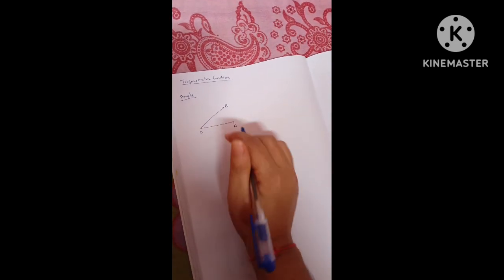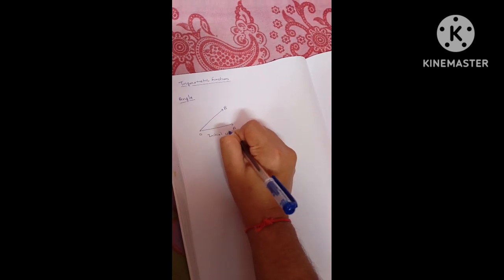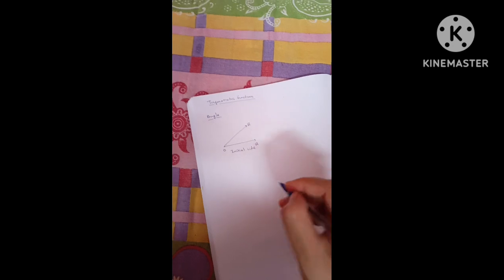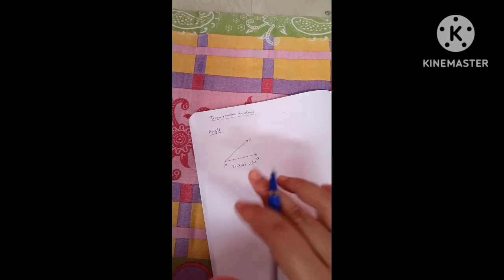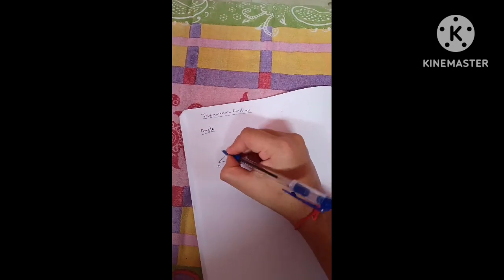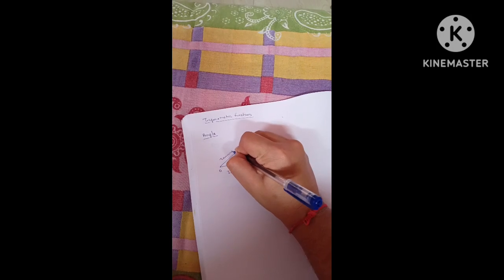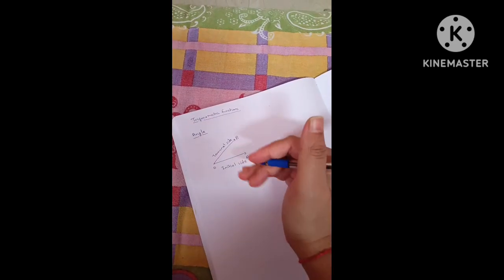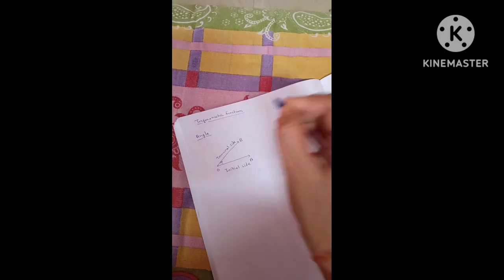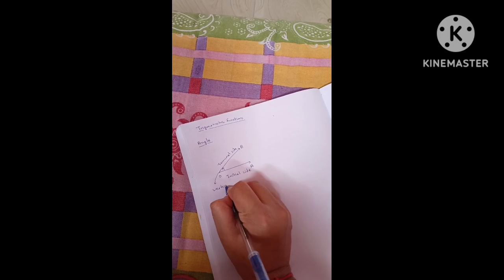Now, this is the original ray. We name it initial side. Now, the position attained by the original ray after rotation is called the terminal side. So, OB will be the terminal side. Now, this ray has been rotated in anti-clockwise direction, and O here is the vertex.